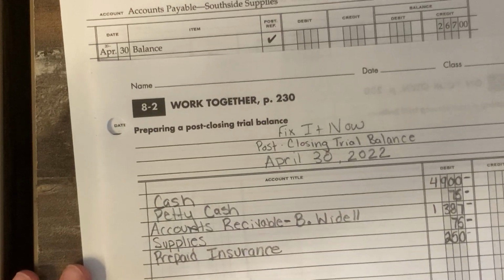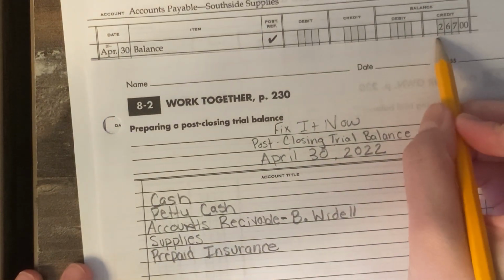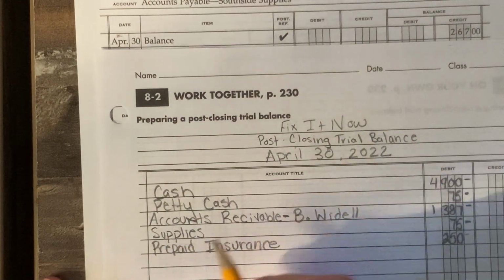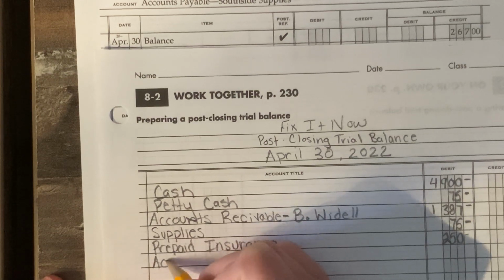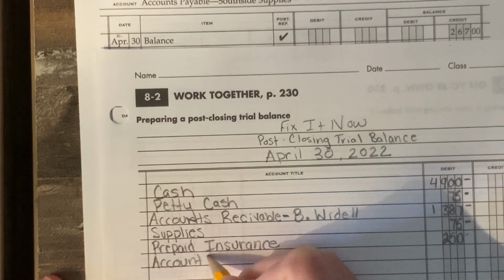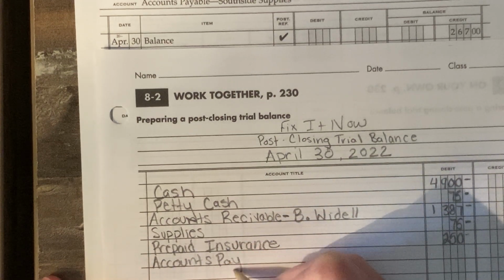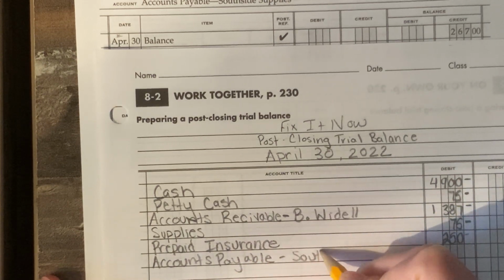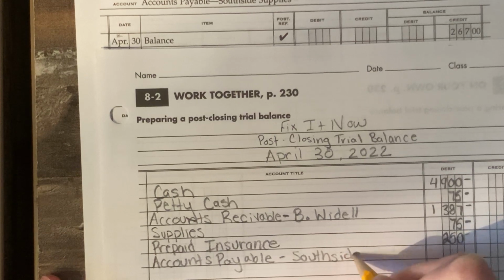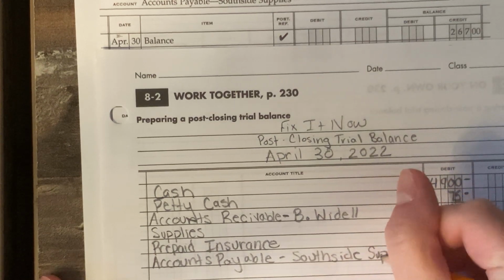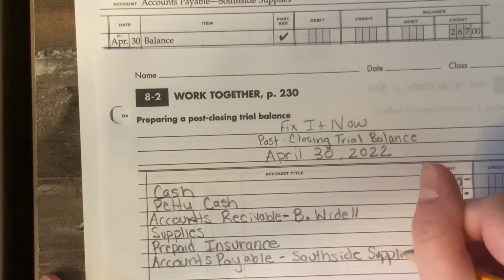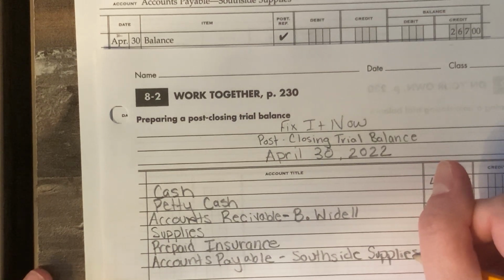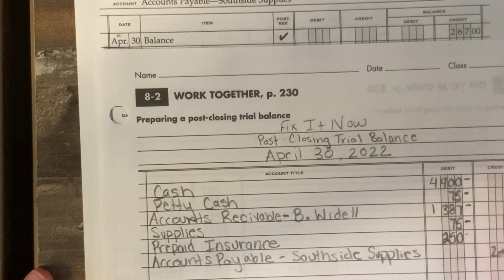Accounts payable. Credit, 267. So accounts payable. I would be specific here as well. South Side Supplies. Balance is 267.